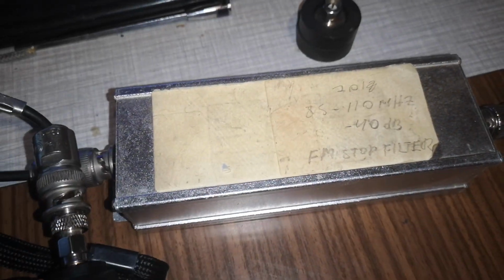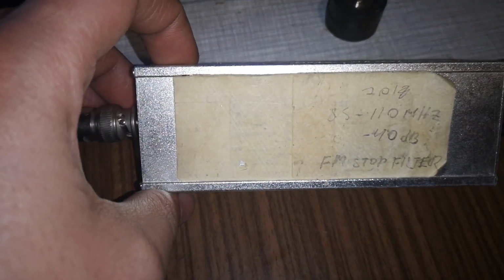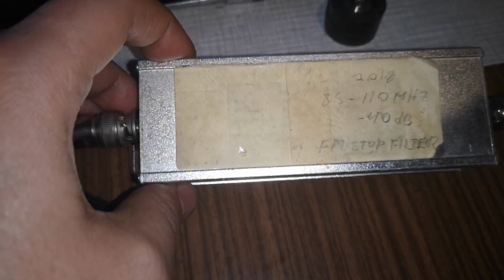Okay, I use an FM stop filter. I made it in a power box from an LED driver. It's minus 40 dB attenuation for 85 to 110 megahertz.